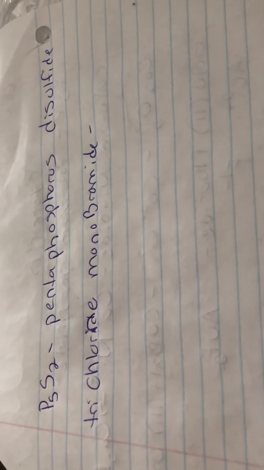And then vice versa, if I gave you the compound trichlorine monobromide. We know that tri is 3, chlorine is Cl, mono is 1, and bromide is the compound bromine, which is Br. So Cl3 and then Br with a 1 on it, just like that.